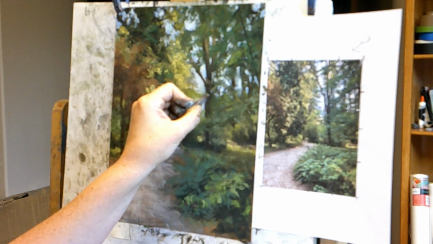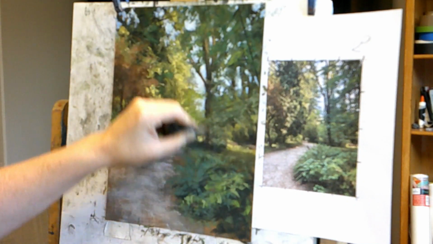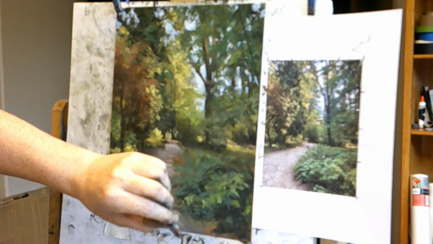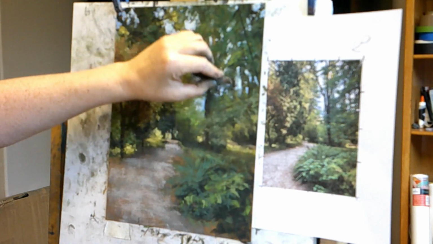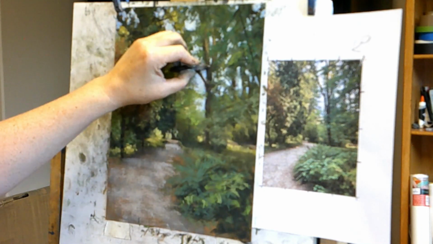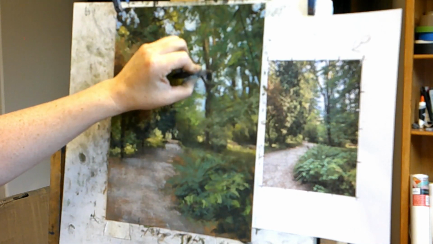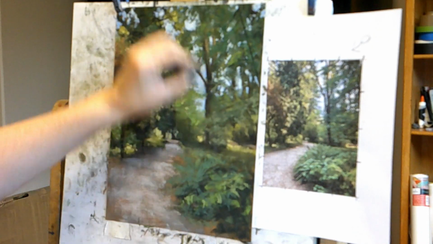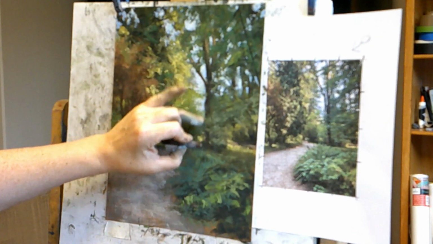If I don't know where to put my sky holes, what that generally tells me is I need some branches. Not always, but it's a general rule that can work for me, that I need some branches to show me where I might put those. Oops, that's okay.